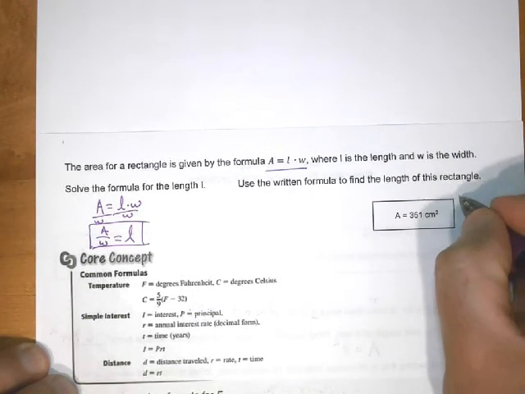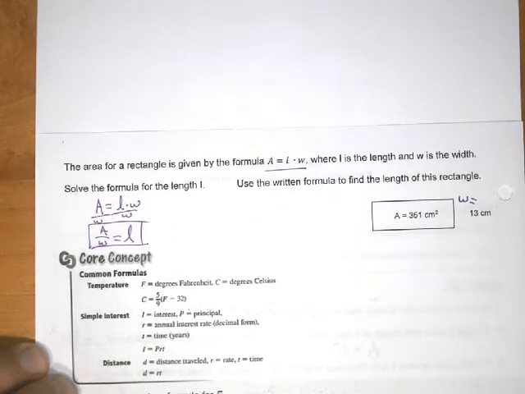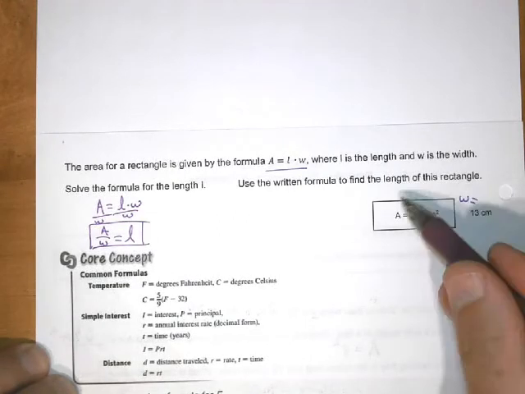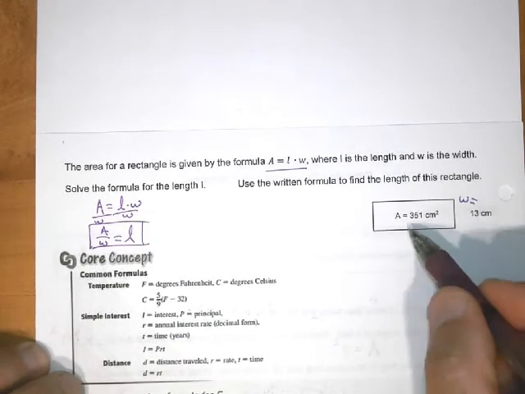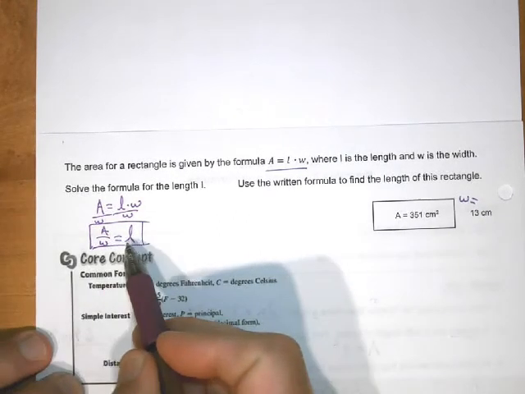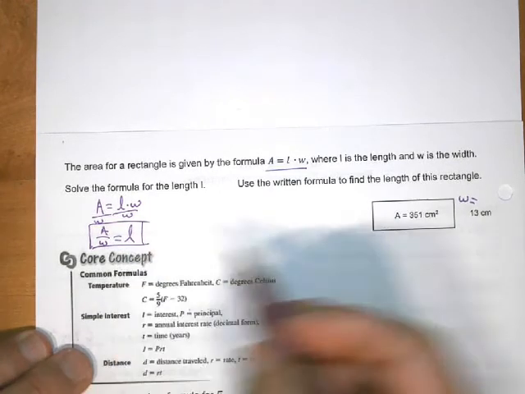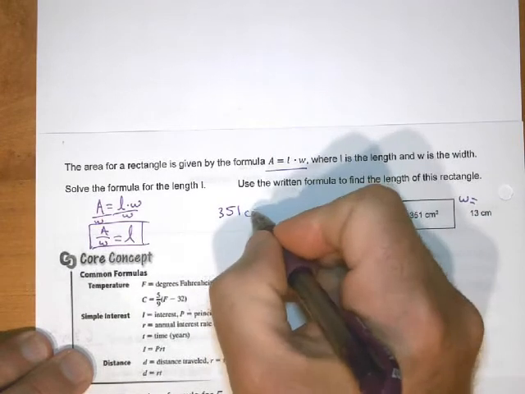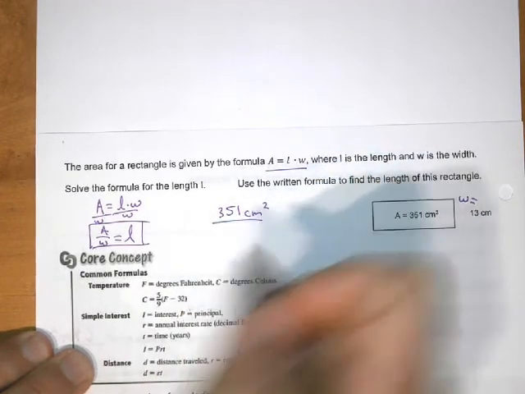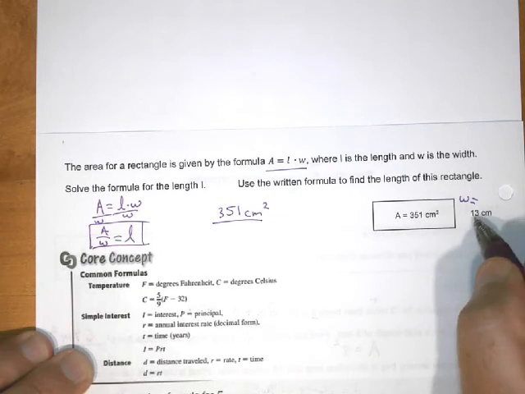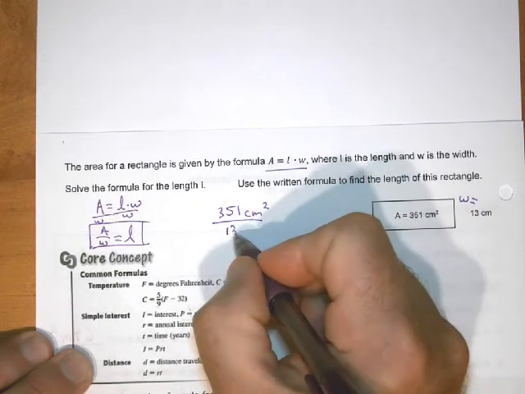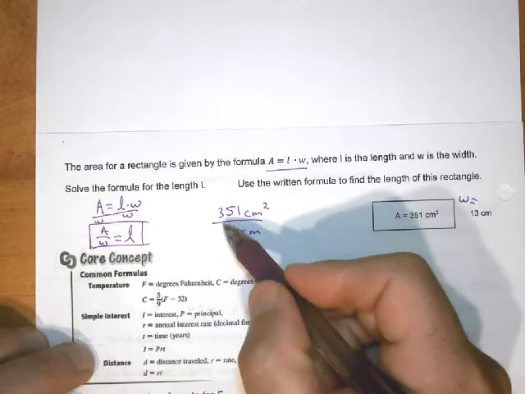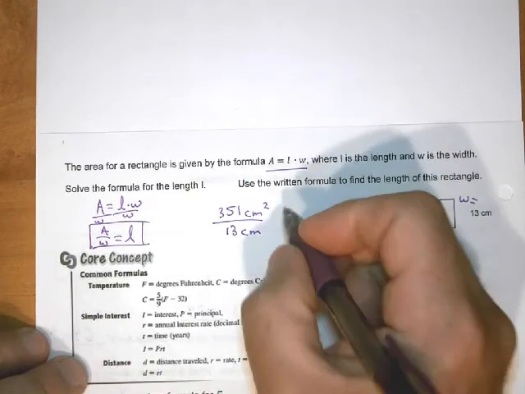Second part here says we want to use the written formula to find the length of the rectangle. So here our notes are missing. This is actually our W answer, 13 centimeters. So we do need to add that so that we can answer this question. It's simply take your formula, and we're solving for length, and plug it in. So A is 351, and it is centimeters squared, divided by our W, which is 13 centimeters.